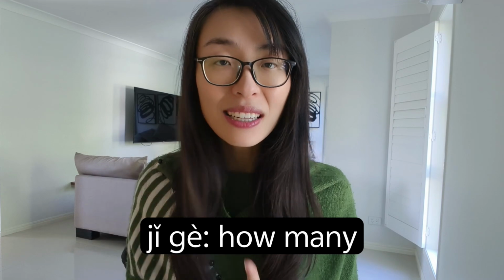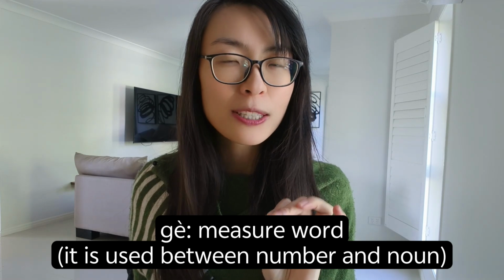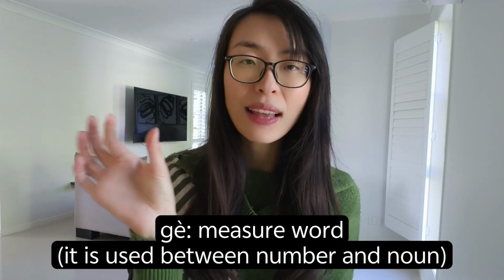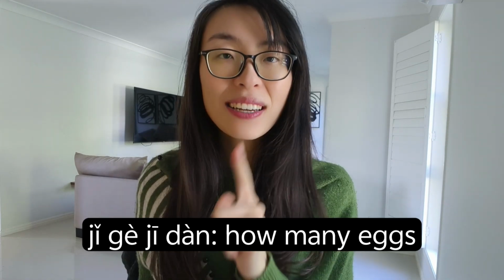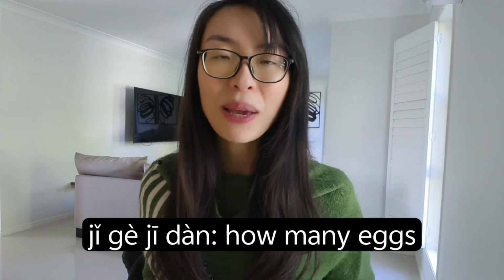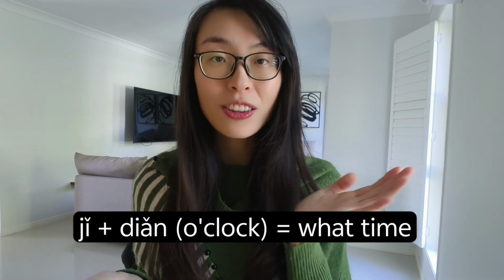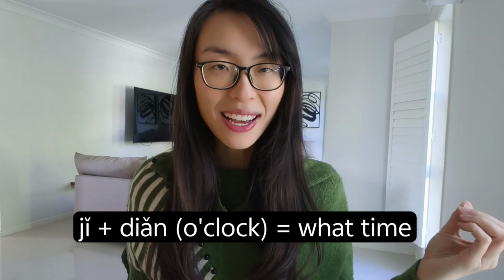So what does that mean? For example, 几个, 几个. That means how many. Here, 个 is a measure word, because we don't combine the number and the nouns together, we usually have a measure word in between. For example, 几个鸡蛋, that means how many eggs. If we combine 几 with 点, 几点, that means what time.